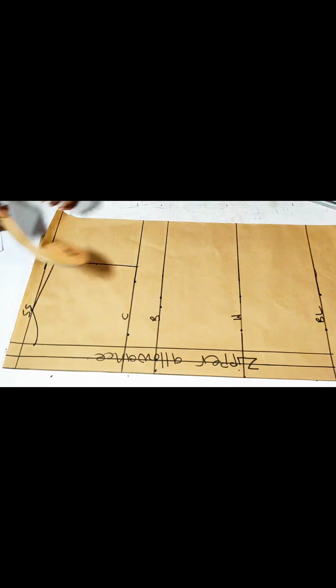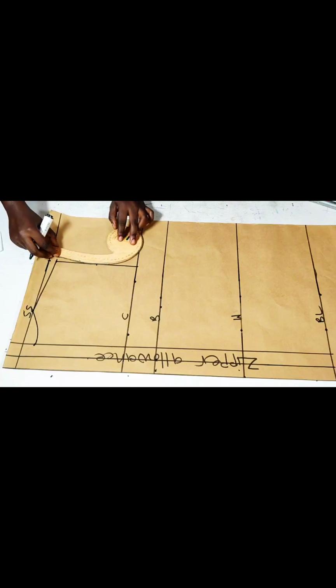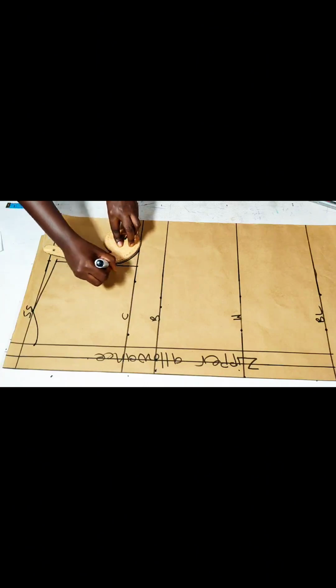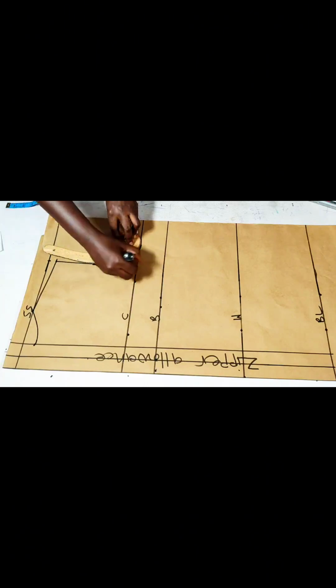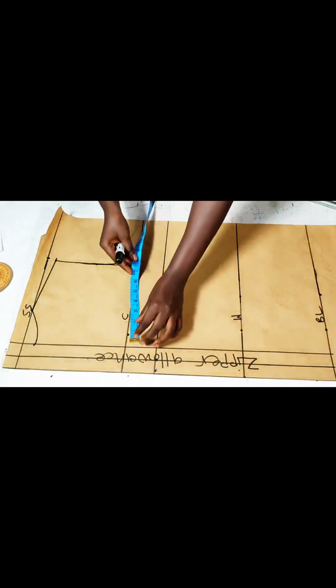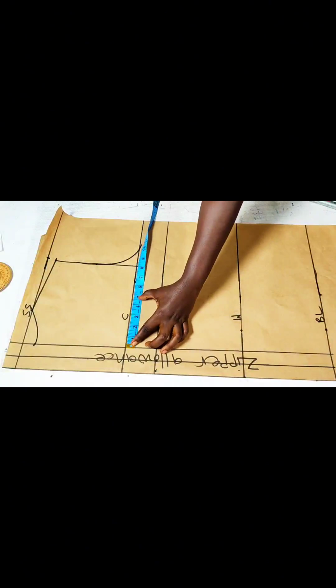But this time round you are not going to go in by half an inch, because we swing our arms forward, we don't swing them backwards. So just like that you mark. Now you see the difference between the front armhole and the back armhole. That is the major difference when it comes to the armholes.